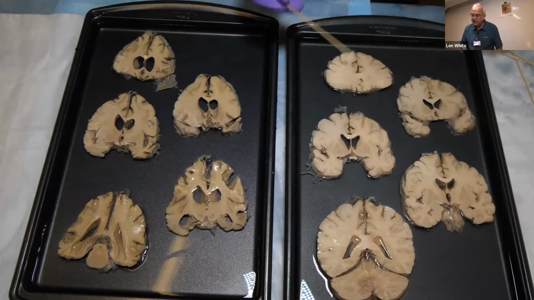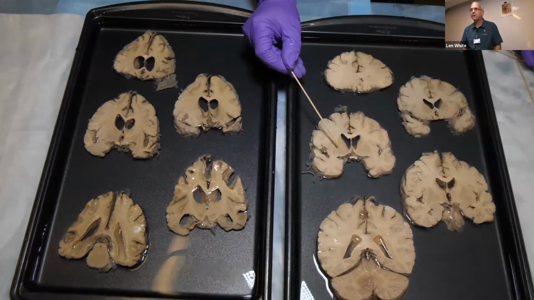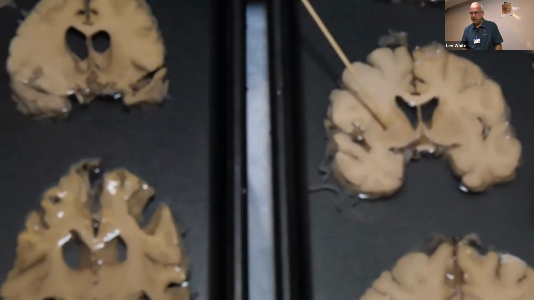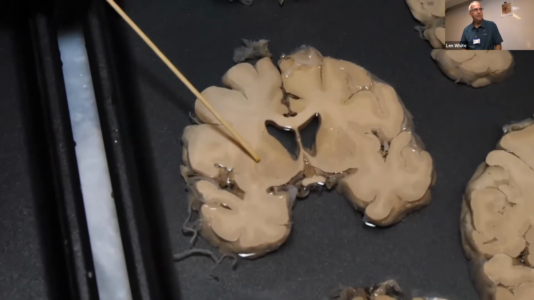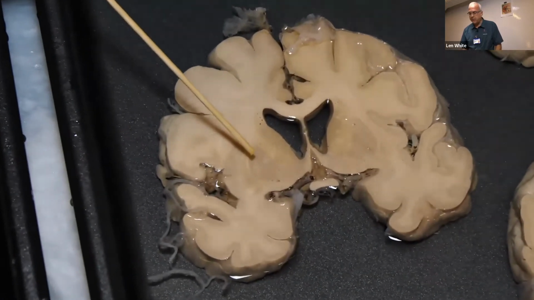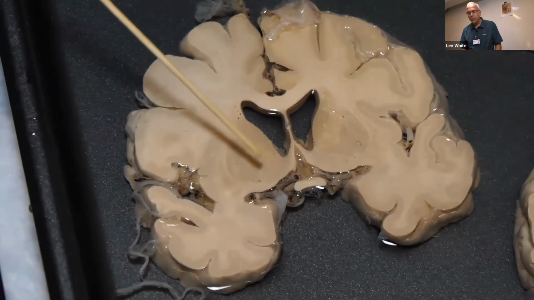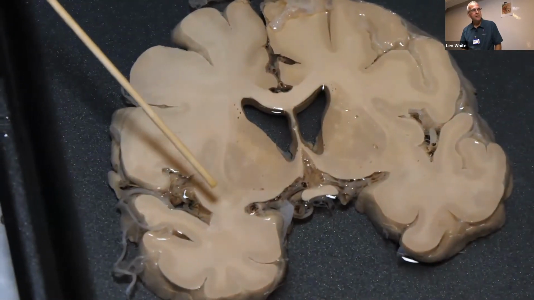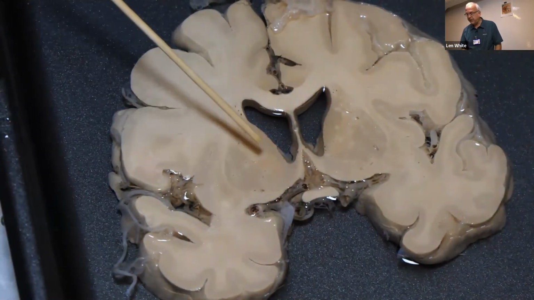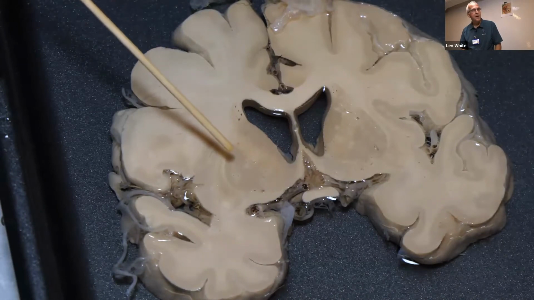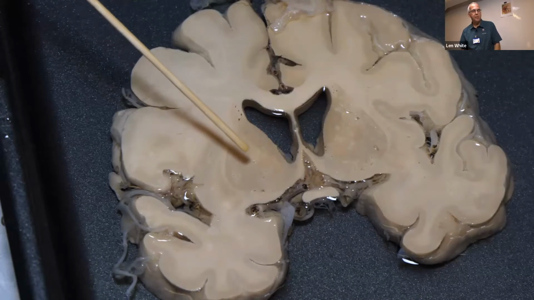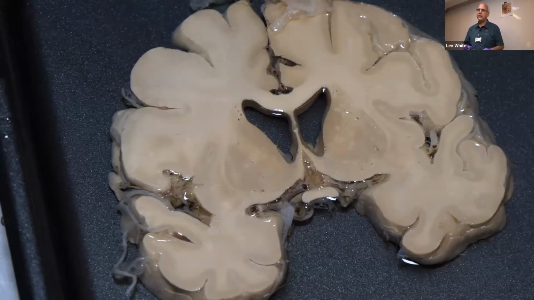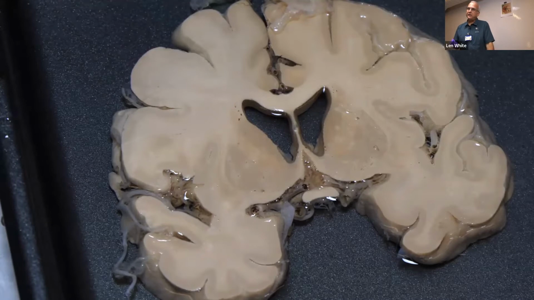Actually, if we could zoom in to this region right in here just a bit, Rick, there is something that I'd like to point out for the benefit of the residents. You may be able to discern there are some white blotches here in the striatum. Here's the putamen, the head of the caudate, the nucleus accumbens. This is indicative of chronic hypertension with the white patches surrounding cut lenticulostriate arteries cut in this slab here.